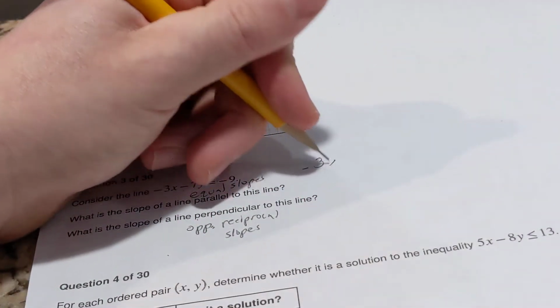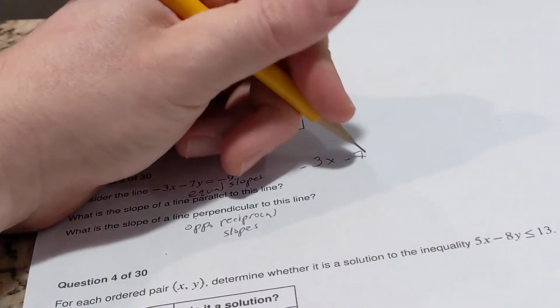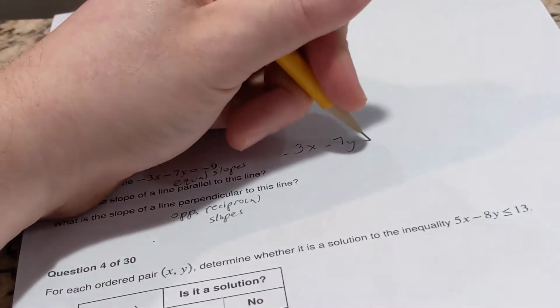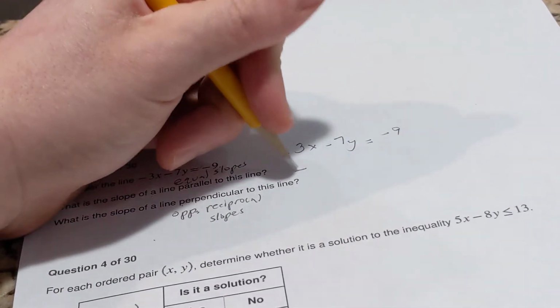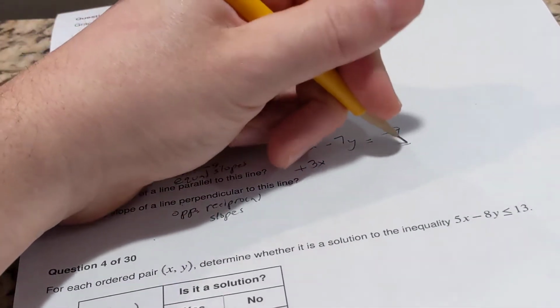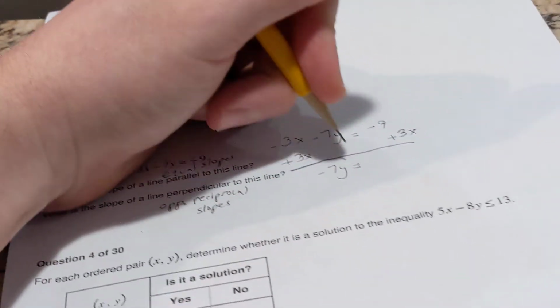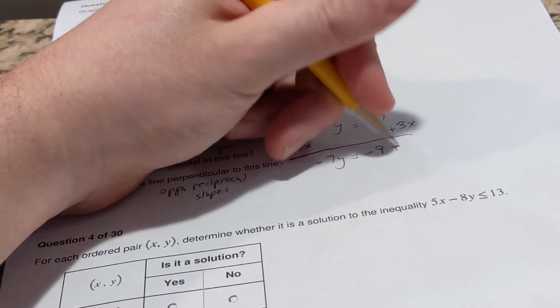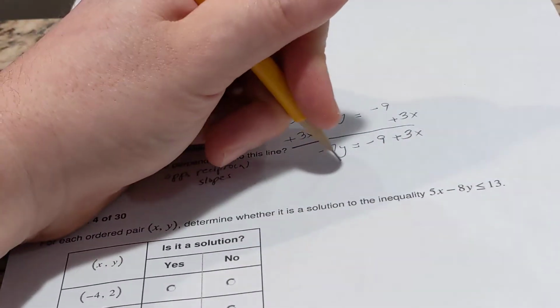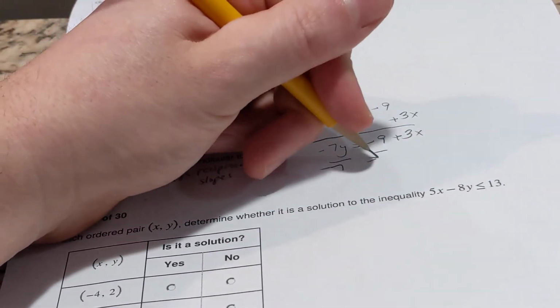Here's how that works. -3x minus 7y equals -9 plus 3x. Add 3x to both sides. -7y equals -9 plus 3x. Divide everything by -7.